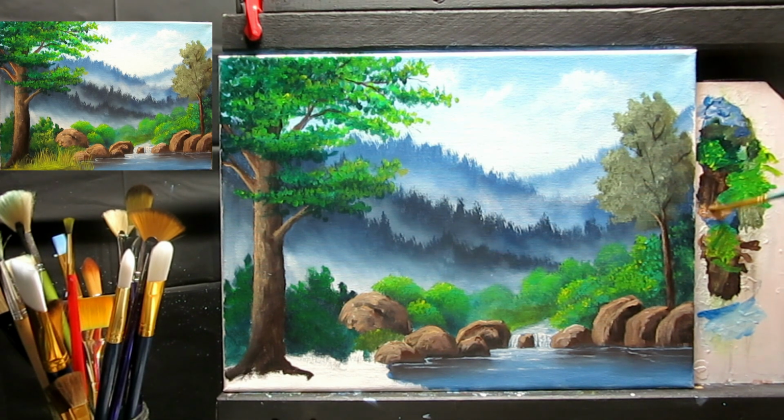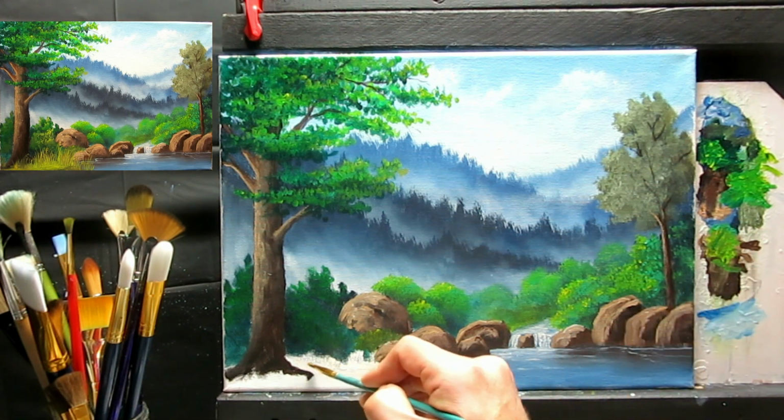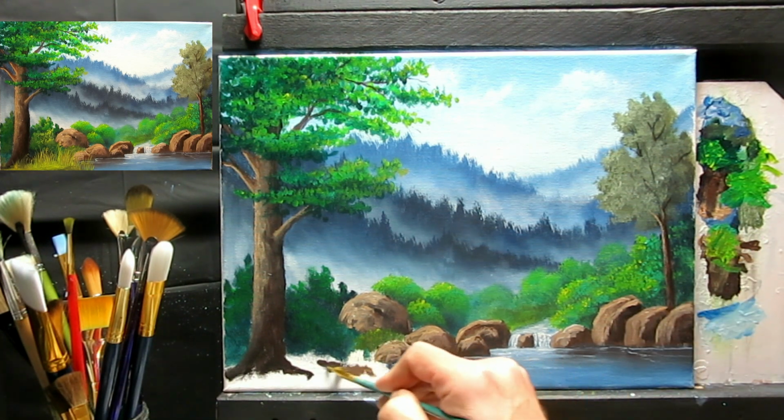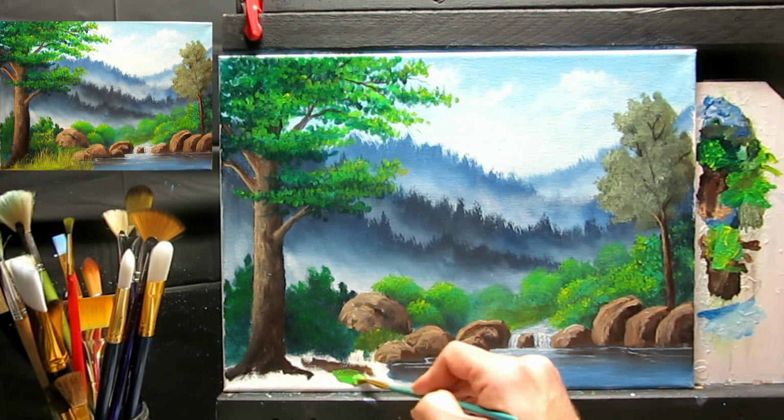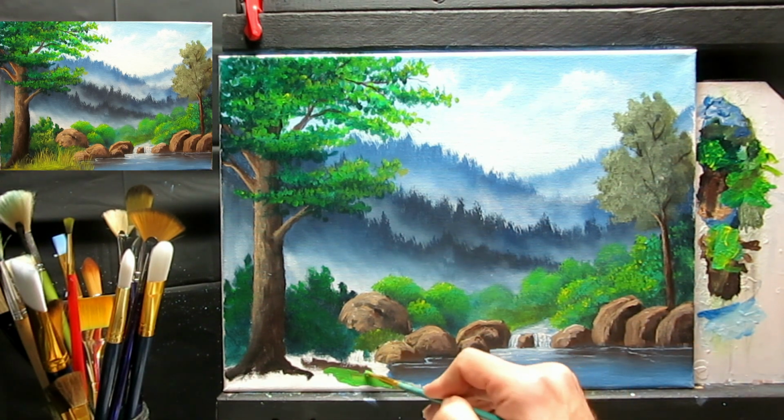I'm going to pick up some of that raw umber, some of that sienna. We're going to drop in land over here. Maybe some of our green as well. Some grassy area.